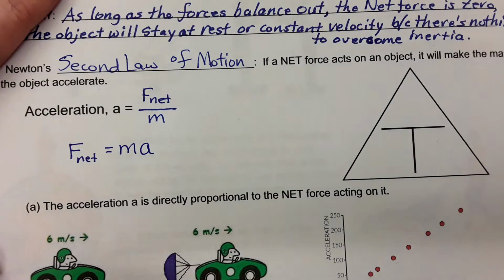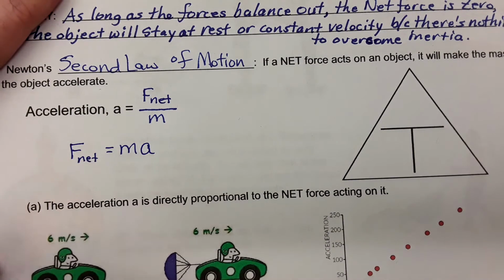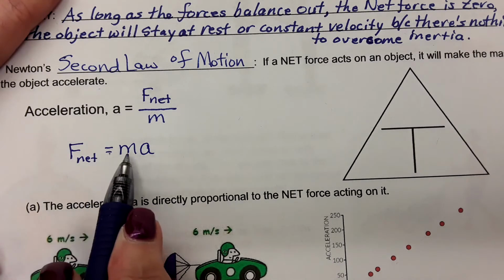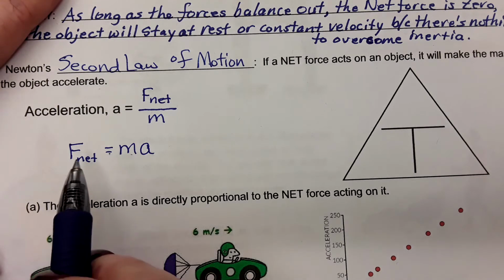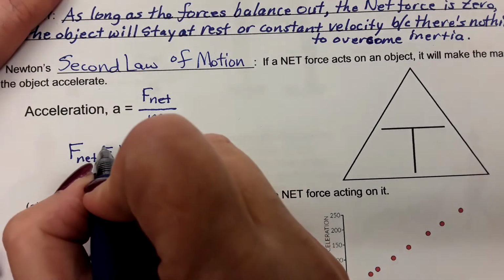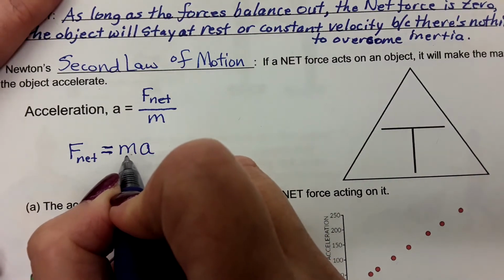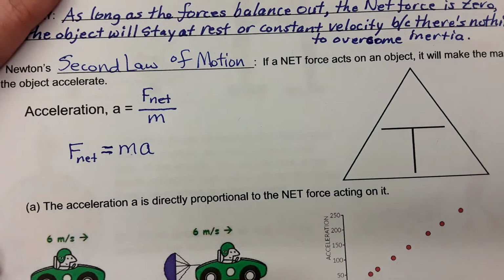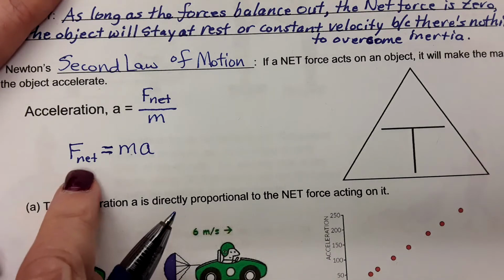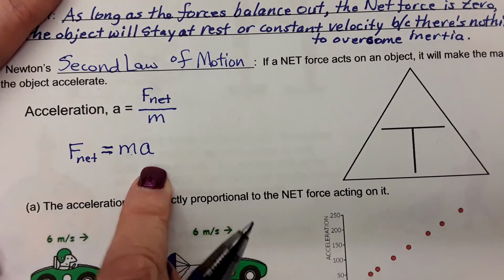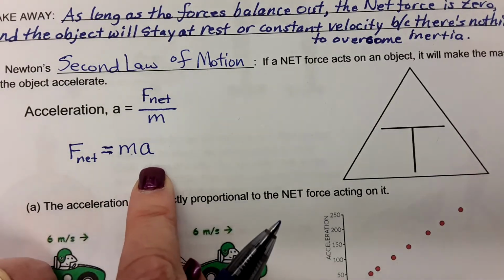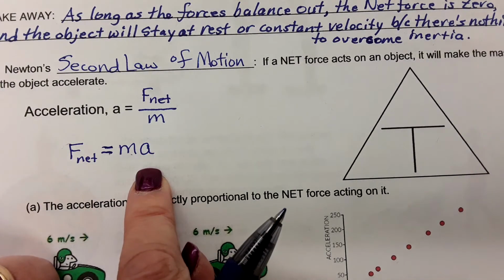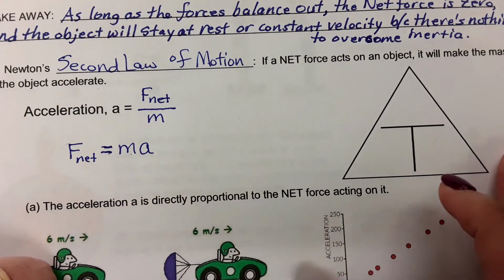I like to look at it this way. The net force makes the mass accelerate. You're writing it in a sentence, aren't you? It's just using math symbols instead of words. The net force makes the mass accelerate. In other words, second law is F equals ma. I like that. The second law is F equals ma. Okay? Now, we can use this, but let's make sure that we can do the algebra correctly.